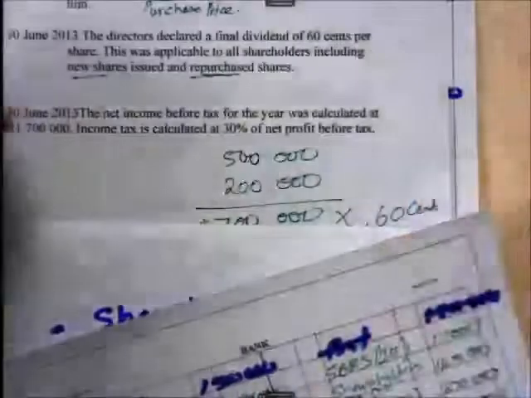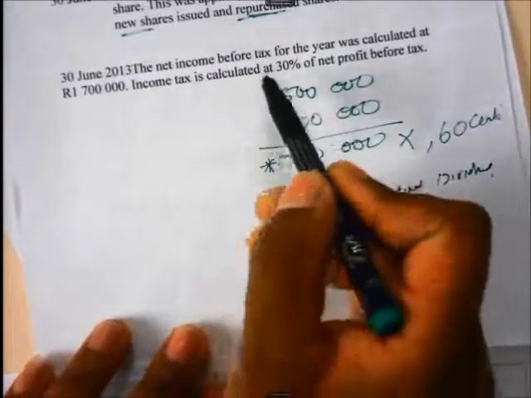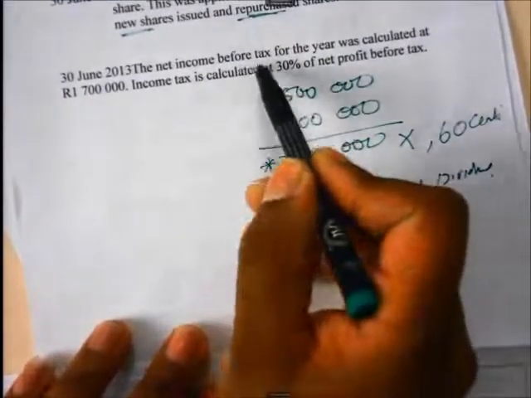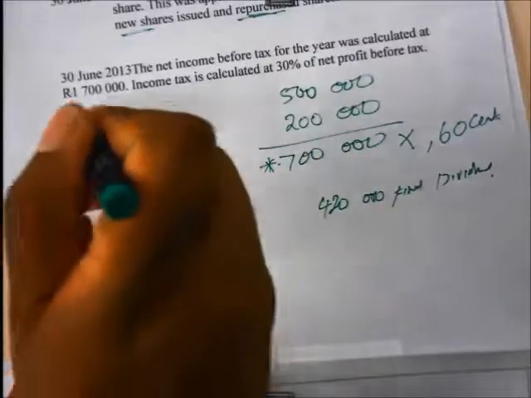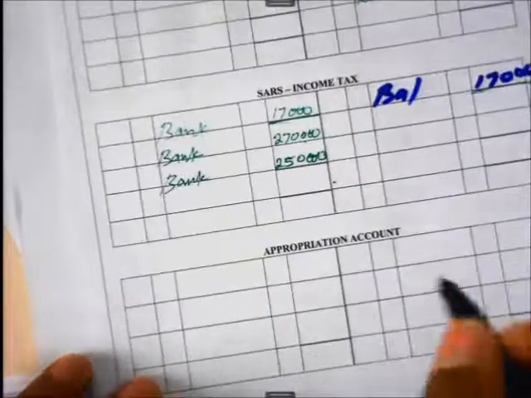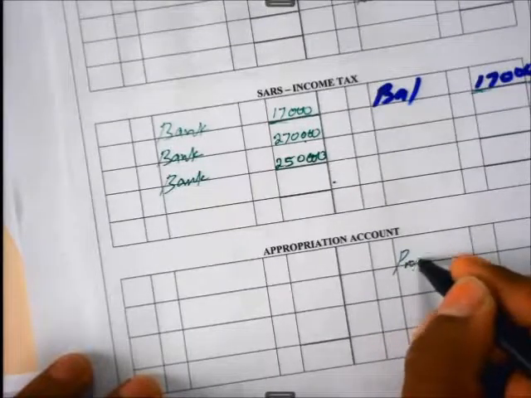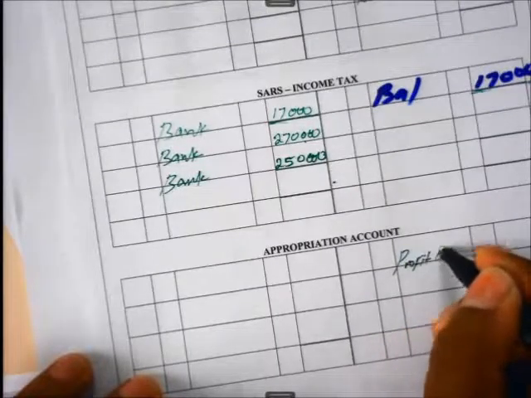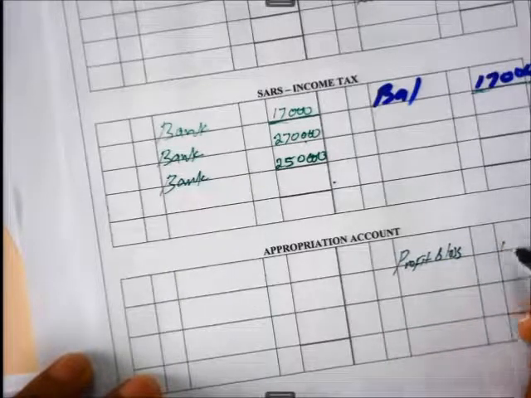And the last transaction, they say the net income before tax for the year was calculated at 1,700,000. Where are we going to record that? We are going to record that in our appropriation account. We are going to say profit and loss, amount 1,700,000.